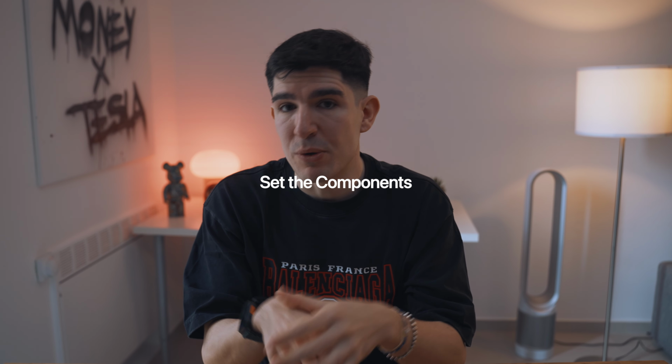So there are two main phases that describe the creation of a design system. The first one is to set the foundation, and the next one is to set the components. So let's start with the foundation.